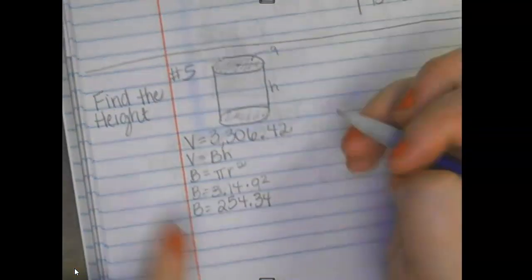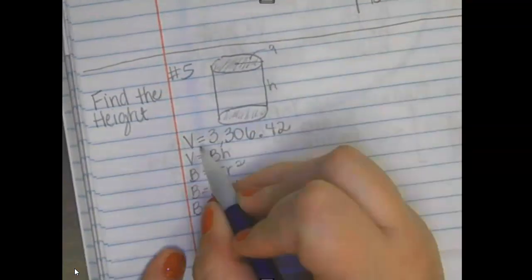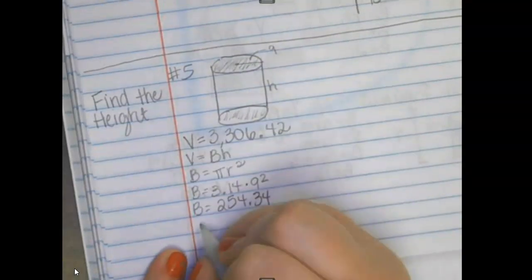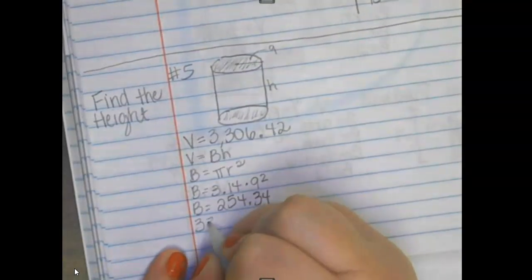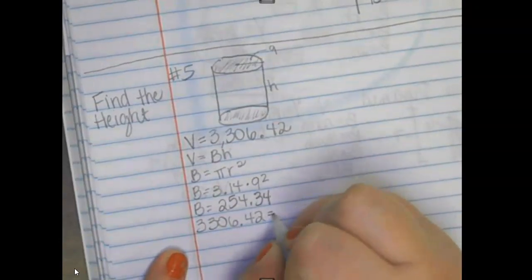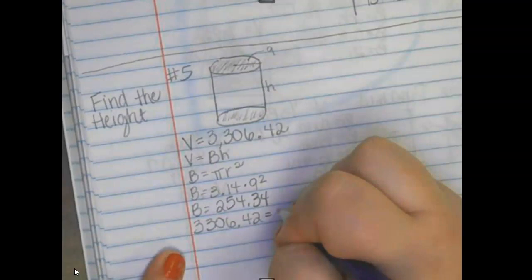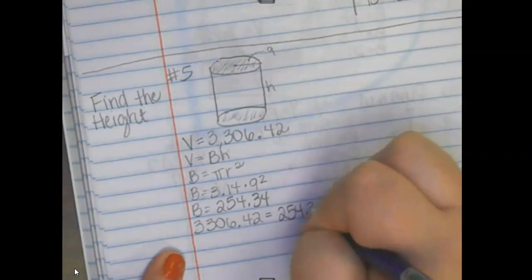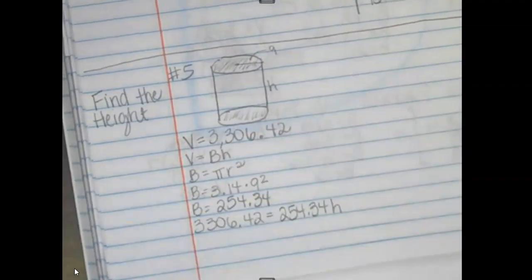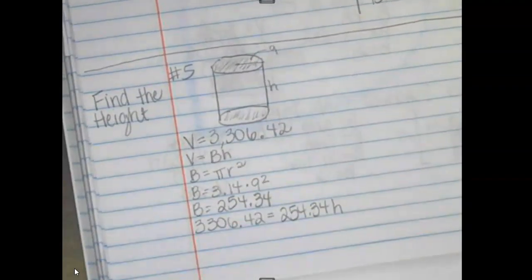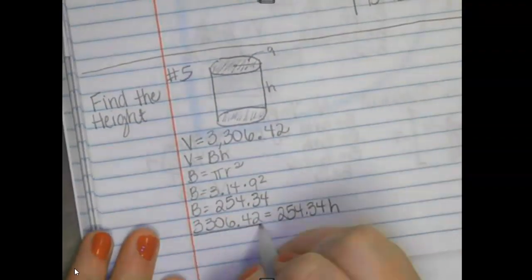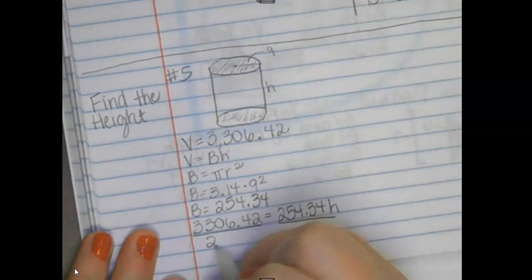So I'm going to go back to my formula here. This time I have a volume. So in that volume spot, I'm going to put the volume. I have the big B now, 254.34, but I don't know the height. So we're going to have to go back to earlier in the year, and how do we solve for that variable? This is multiplication. The opposite is to divide.